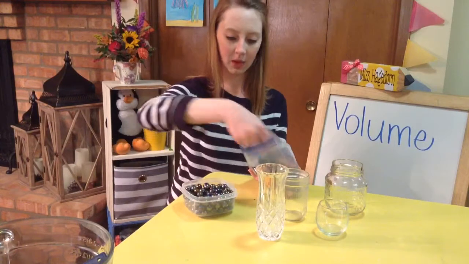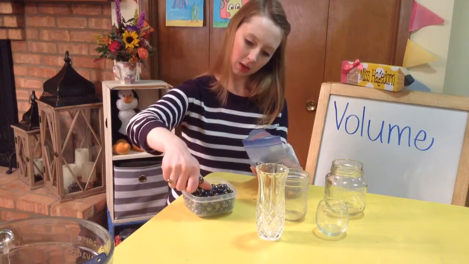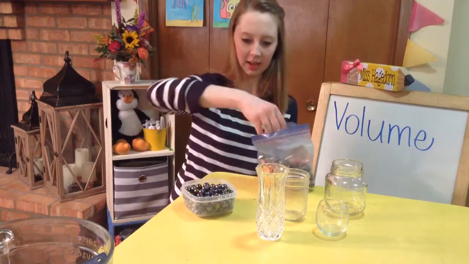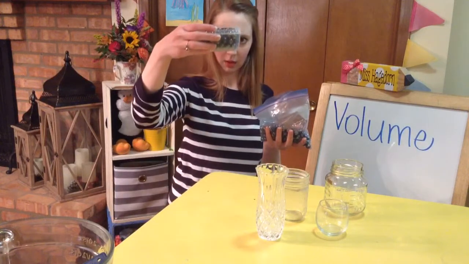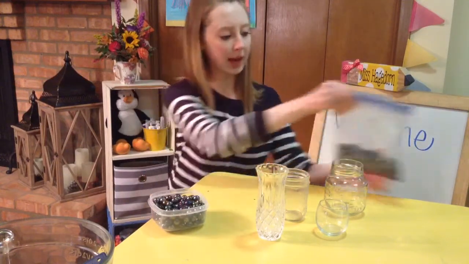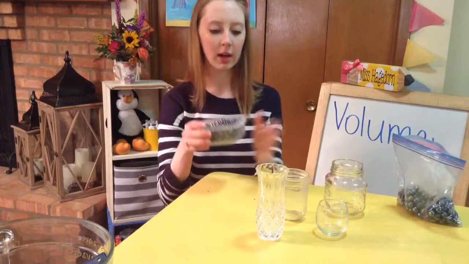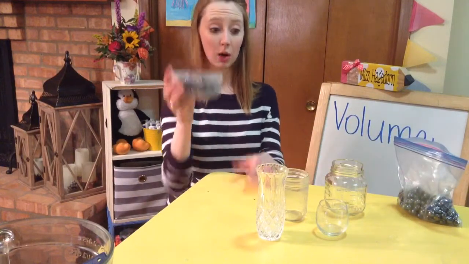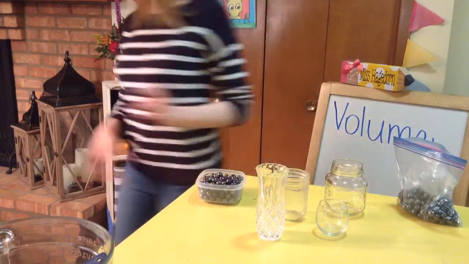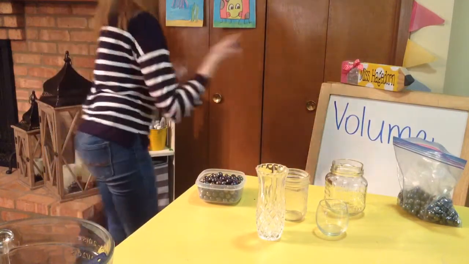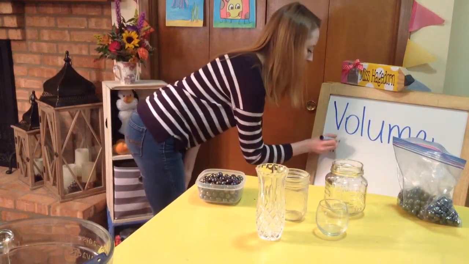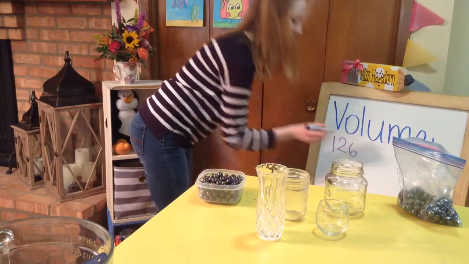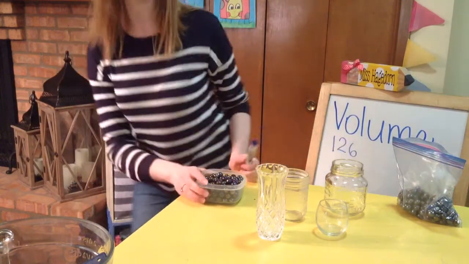124, 125, 126. Does that look about full to you? Looks pretty full to me. So this plastic container here held 126 marbles. I'm going to write that down so I don't forget that number. 126 were in this first container.